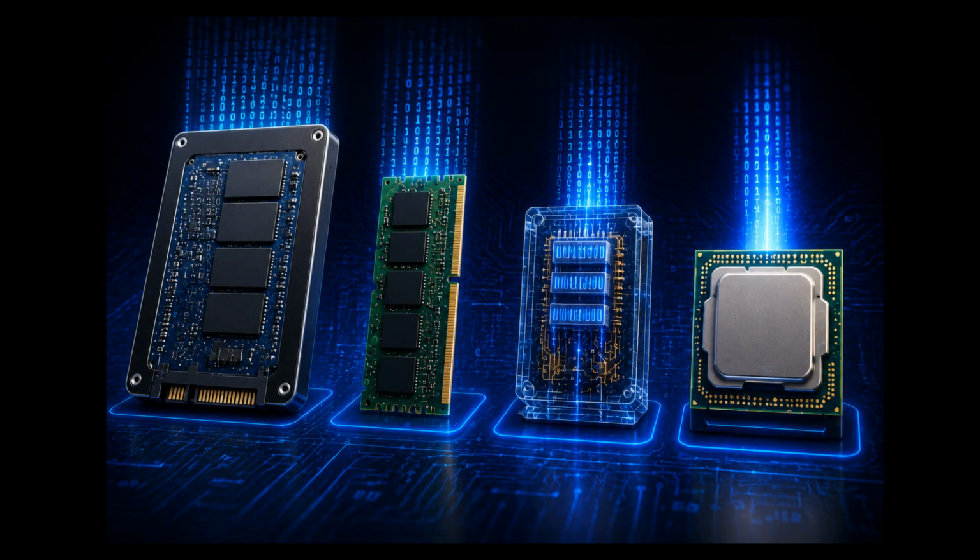Each computer component has a different job. Storage keeps files for the long term. RAM holds programs currently in use. Registers store the data needed immediately, while the CPU processes instructions using binary.